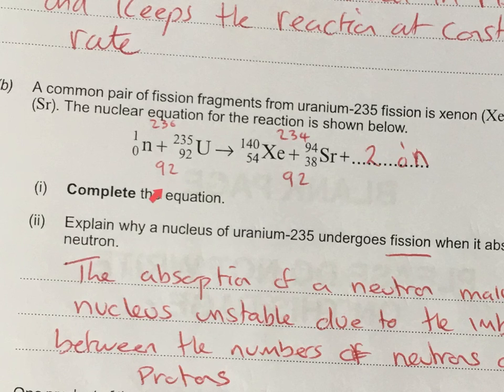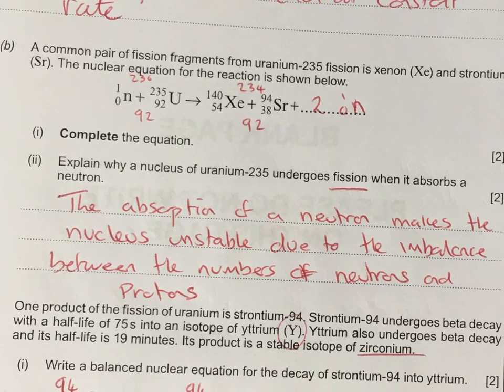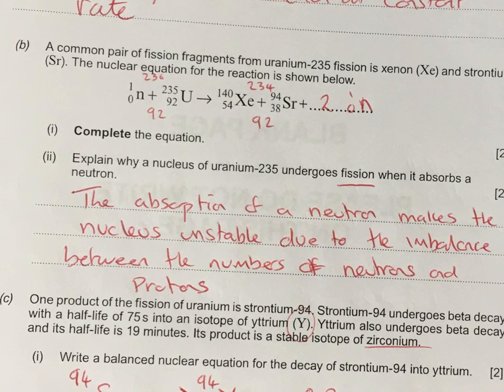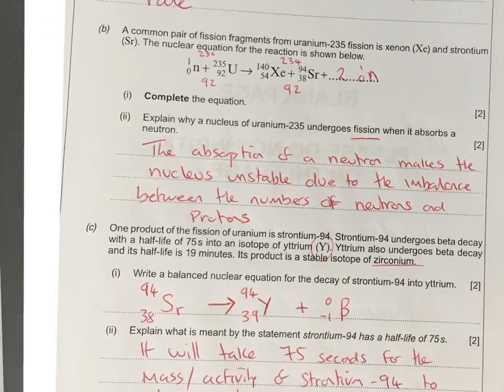So we can see on the bottom, 92 there, 54 plus 38 is 92 there, so it's going to be 0. So it's got to be a neutron. We know that neutrons are released. So we've completed the equation. Explain why the nucleus undergoes fission when it absorbs a neutron. It's all to do with this imbalance, and that's why a radioactive element becomes radioactive anyway, because of that imbalance between the number of protons and neutrons. So when it absorbs an extra neutron, it's going to make that nucleus unbalanced.